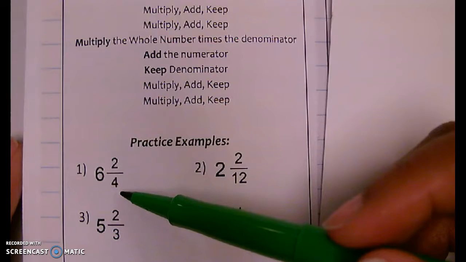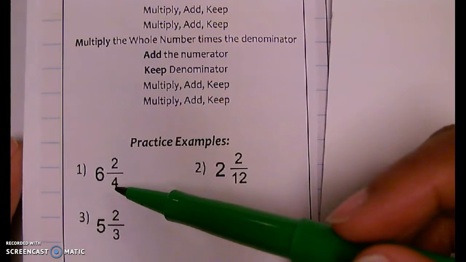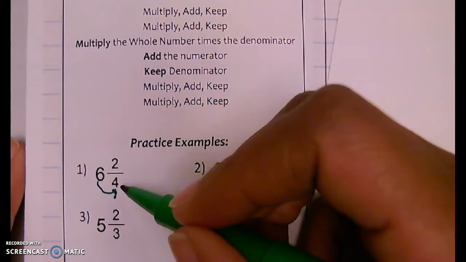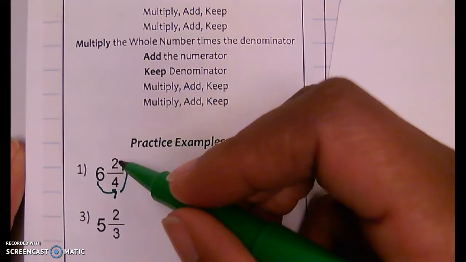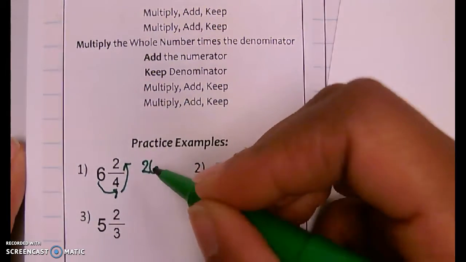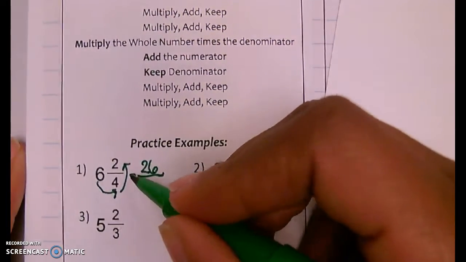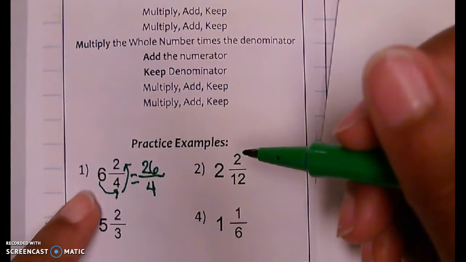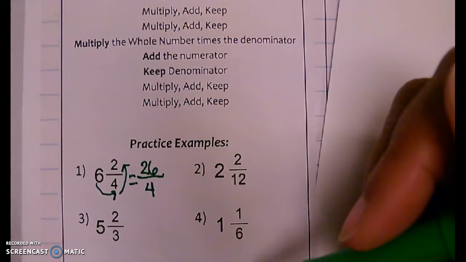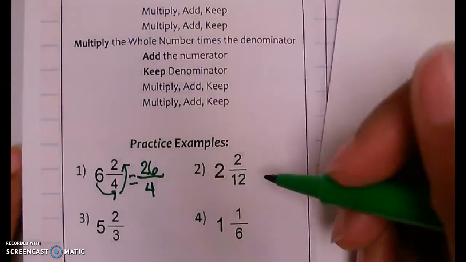Multiply the whole number times the denominator. 6 times 4 is going to be 24. Add the numerator. 24 plus 2 is going to be 26. Keep denominator. So 6 and 2/4 is the same thing as 26 over 4. And that's it. So let's try it again.